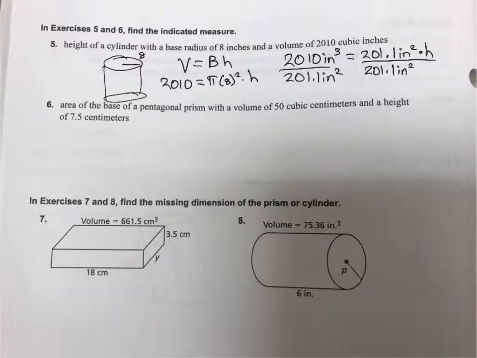Now I want you to look real quickly at your units. What if that was x cubed over x squared? What would that simplify to? Inches to the first, right? Or x cubed over x squared is just x to the first. Same thing with your units. So now take your calculator and do 2010 divided by 201.1.